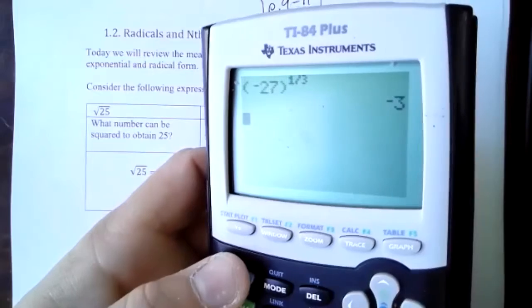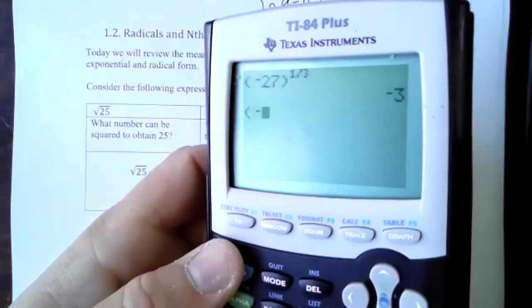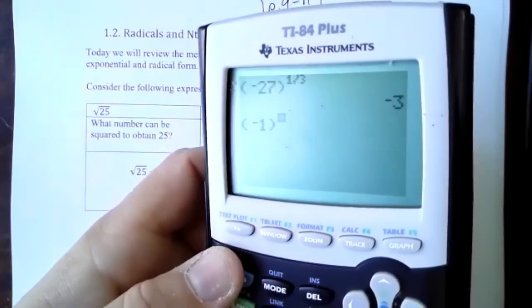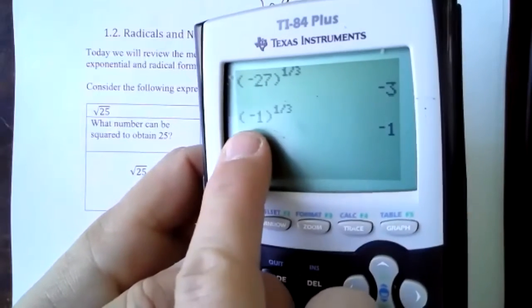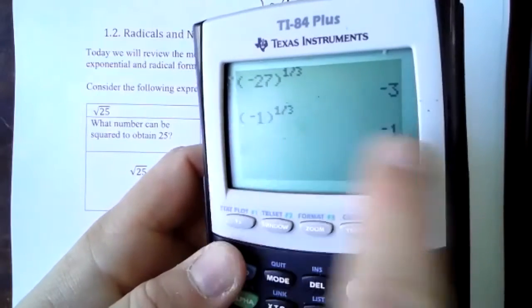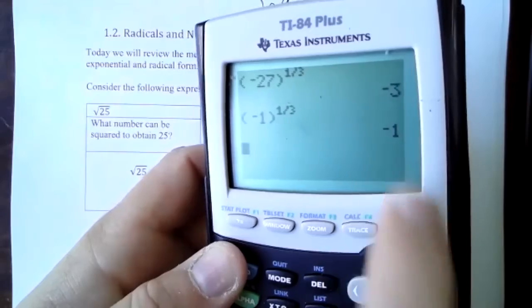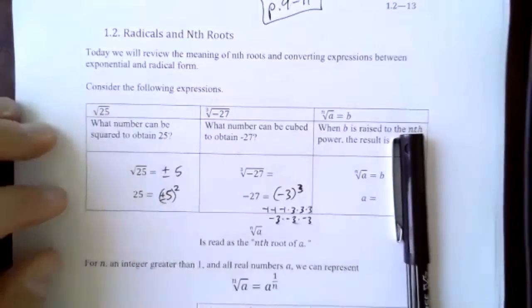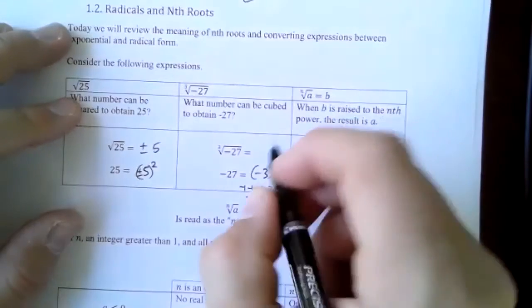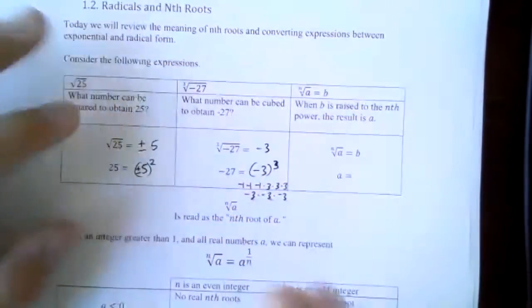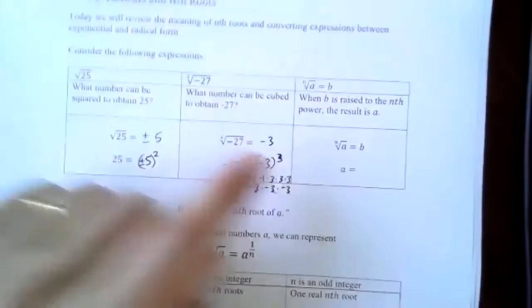Now, just to prove it to you, the cube root of -1 is going to be -1 raised to the 1/3 power. So the cube root of -1 is -1. That should settle the issue here. Okay. So there is only one answer here, and it's -3. That one had 2 answers. This one had 1 answer.